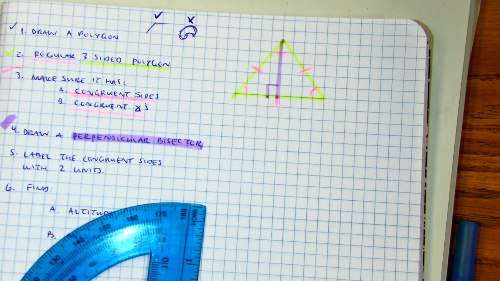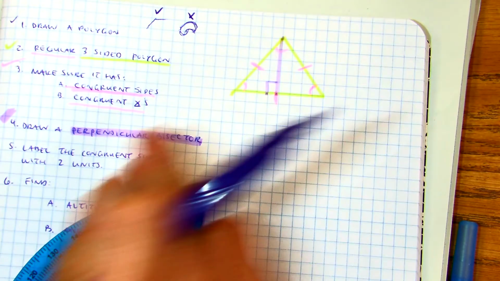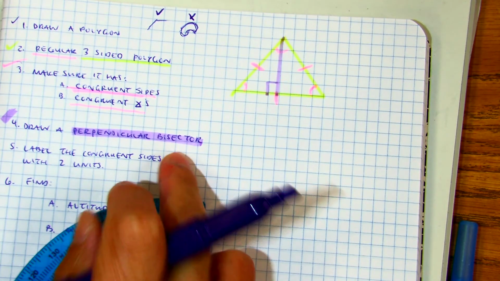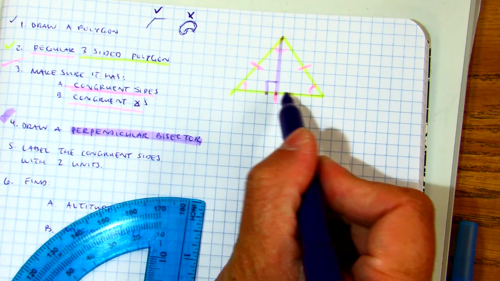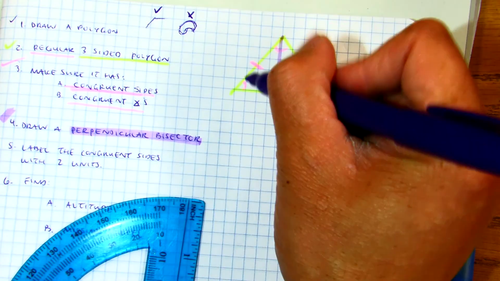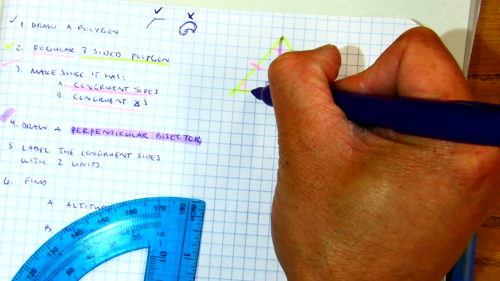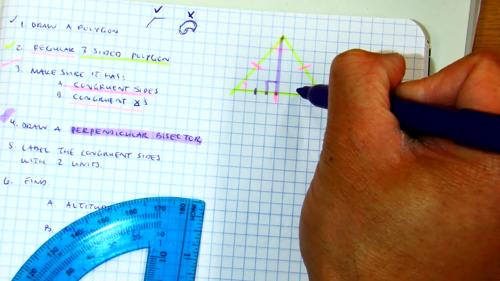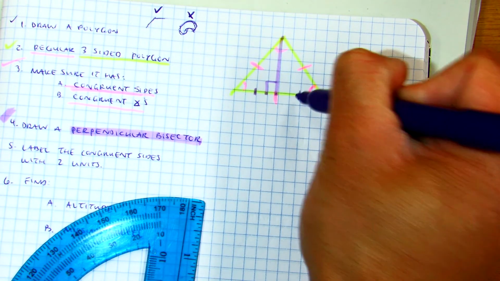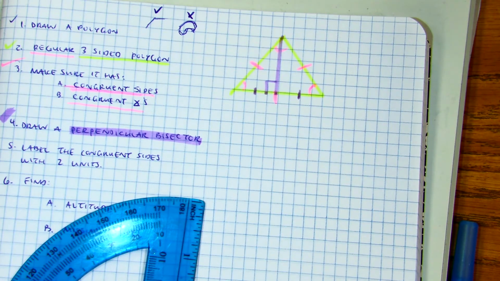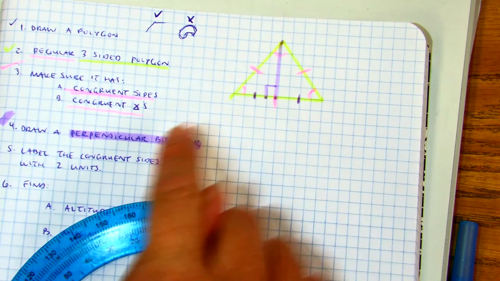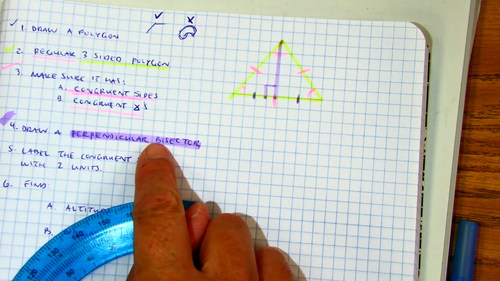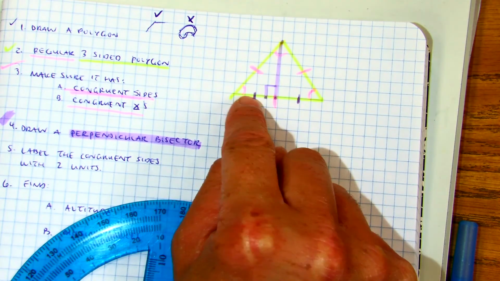There is my perpendicular. The bisector is that this purple line is a knife. This base of the triangle is a churro. And it cuts the churro in half. So if you're in my geometry class, that was the terminology I would have used. Perpendicular forms 90 degrees. Bisector means to cut into 2 sections. That's my 2 equal sections.